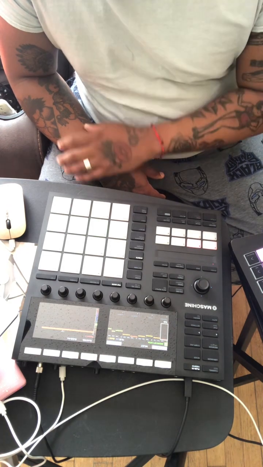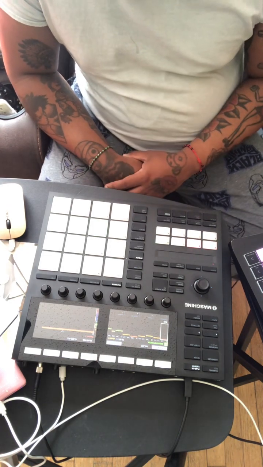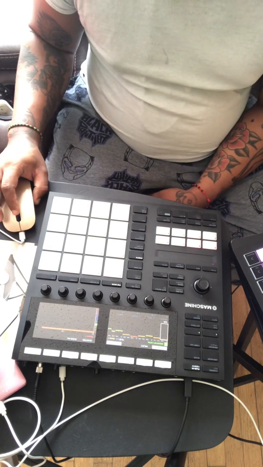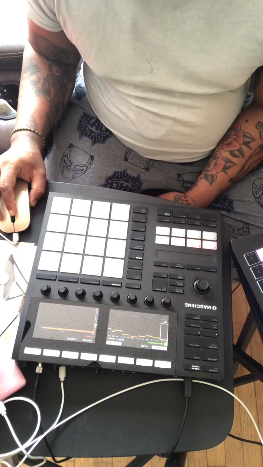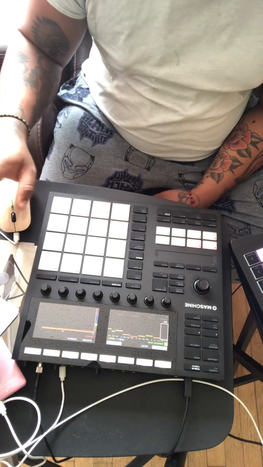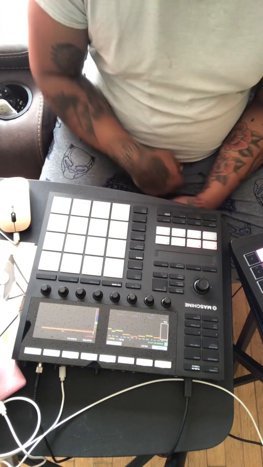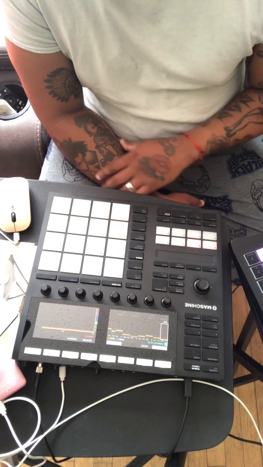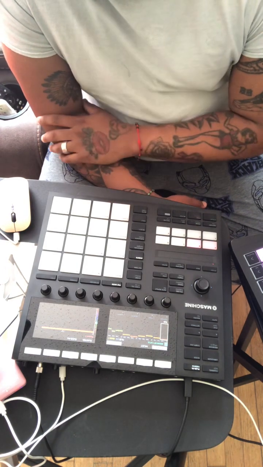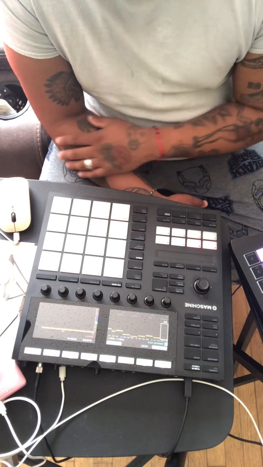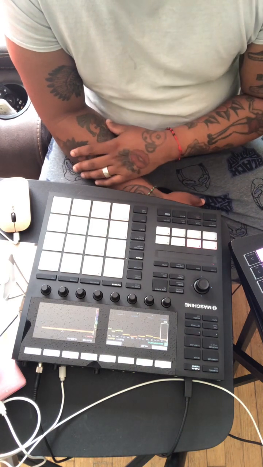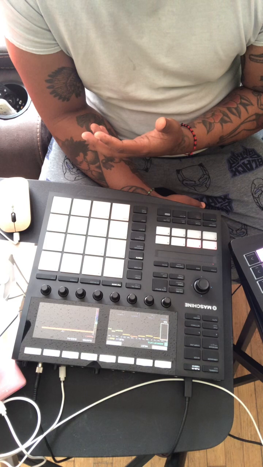Cool. You know what I'm saying? It's that easy. So, afterwards, keep your stuff in order. You can go in here, rename each sample, whatever chord it is, and CPU is not even a factor right now. So that's a tip. Hopefully I explained it in the best way.